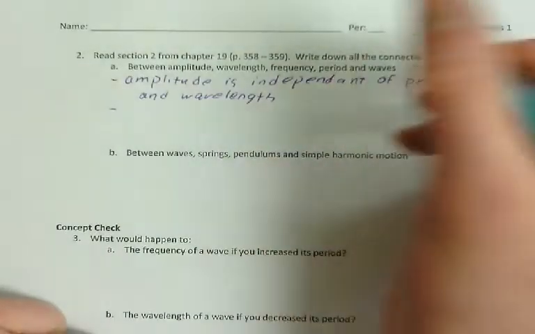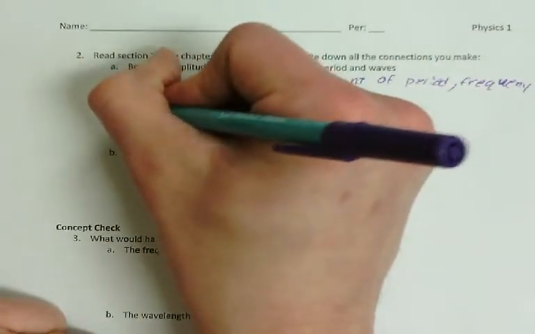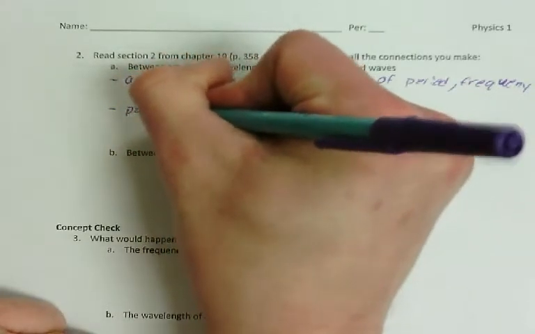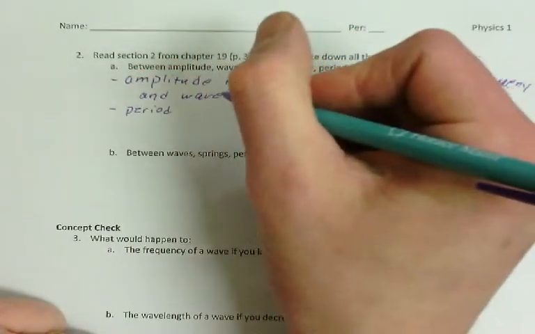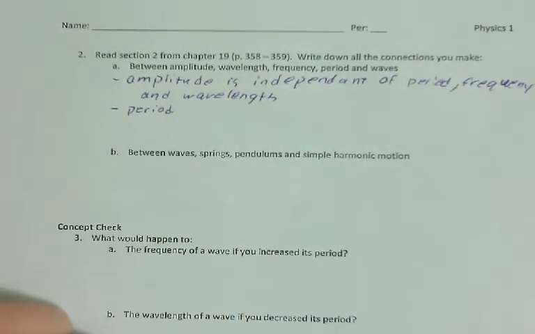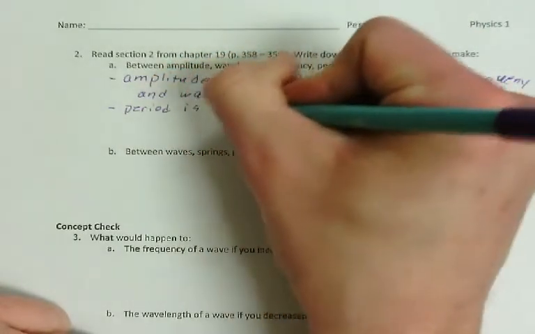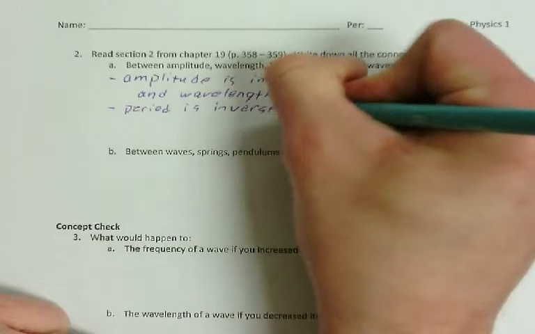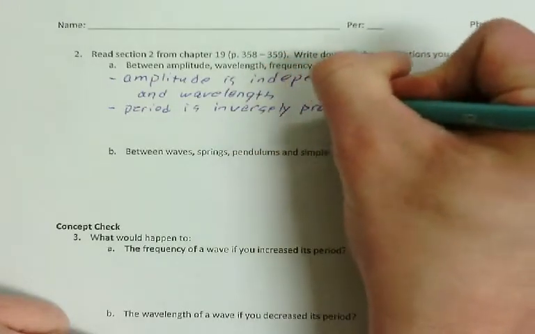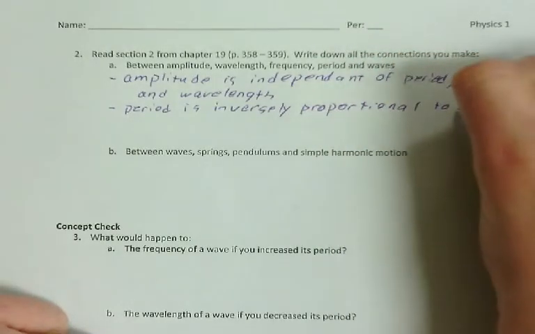Here's the second connection to make. So, period. I'm trying to make sure I get the connections right and don't tell you the wrong thing. Sometimes I have to rework them out in my head. Period is inversely proportional to frequency.